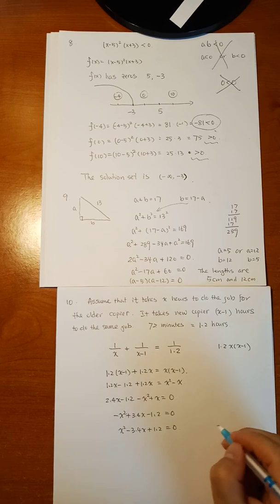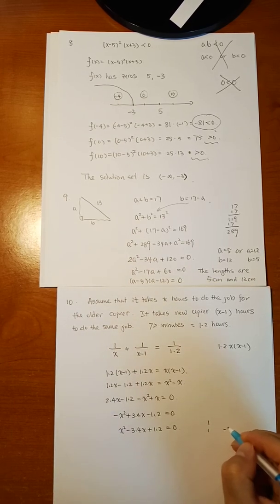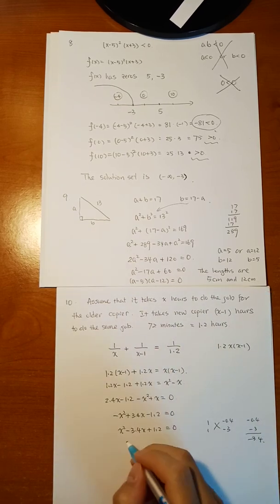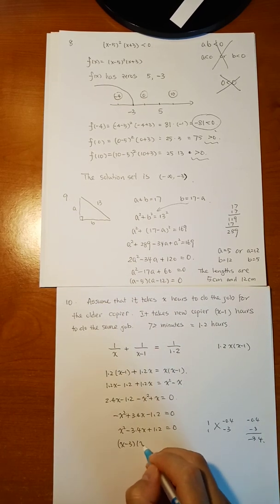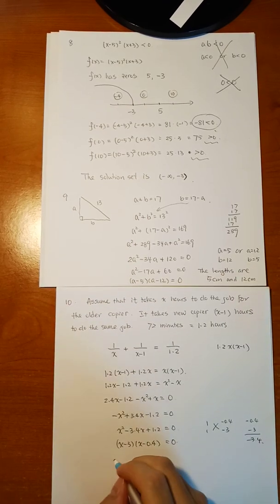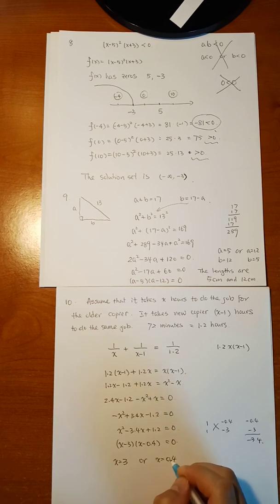You consider 1.2 as 3 times 0.4, negative 3 and negative 0.4, so negative 3.4. So it's x minus 3 times x minus 0.4. Alright, so x is equal to 3 or x is equal to 0.4.